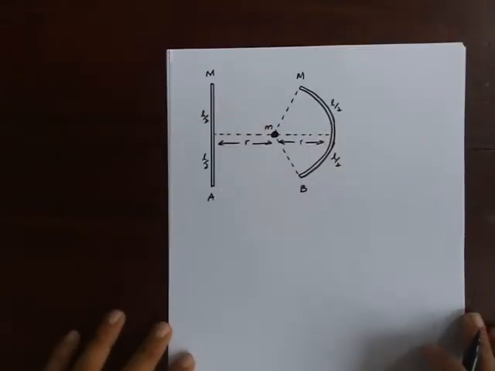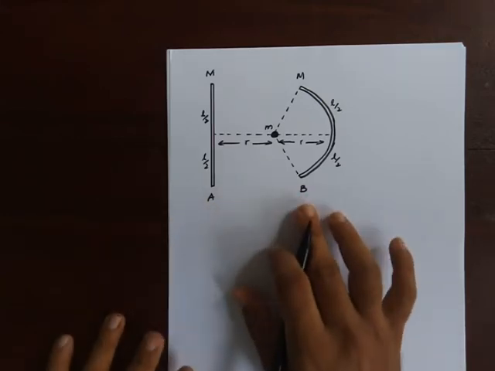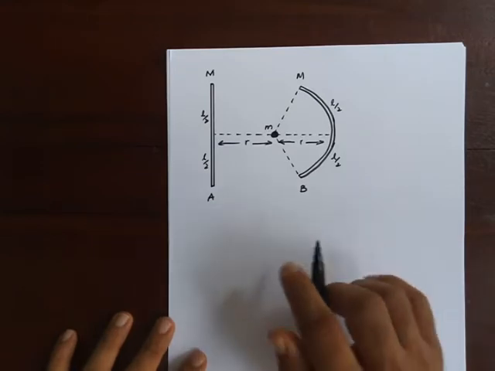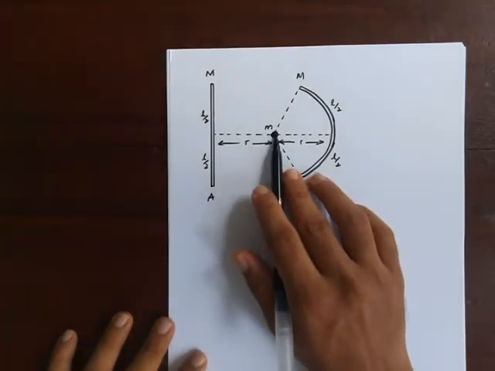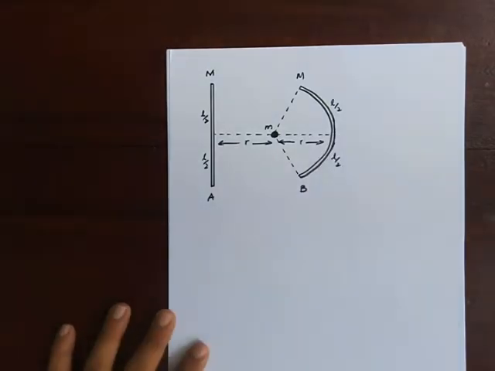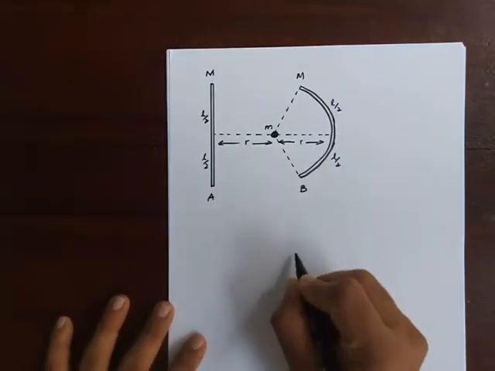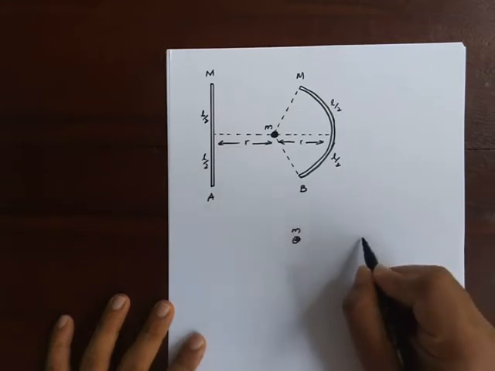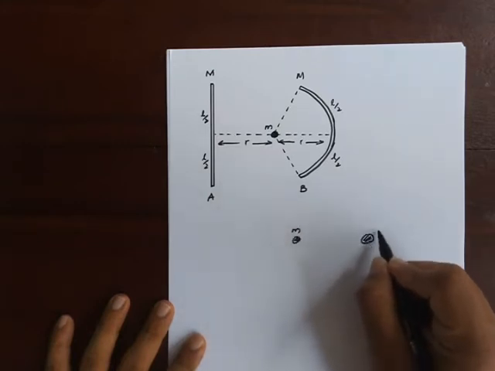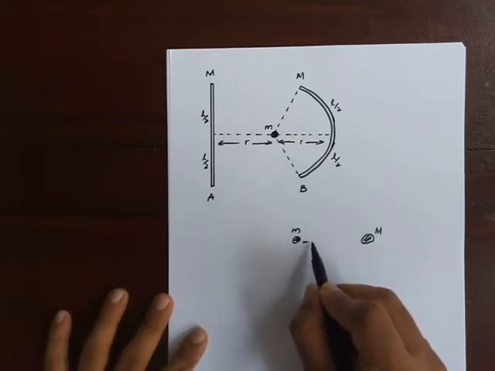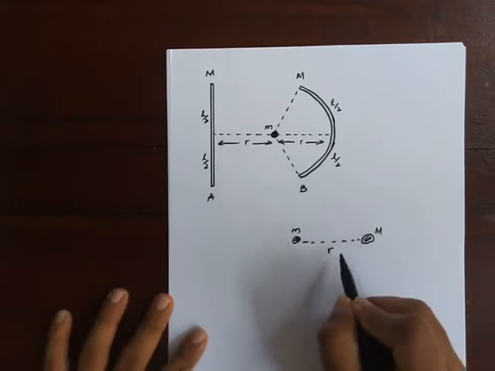Okay, in this problem we have two rods with the same length and same mass, but the shapes are different, and we want to compare the gravitational force acting on this point mass due to this rod and this rod. I'm going to consider two point masses, one simply m and the other one capital M, separated by a distance simply r apart.